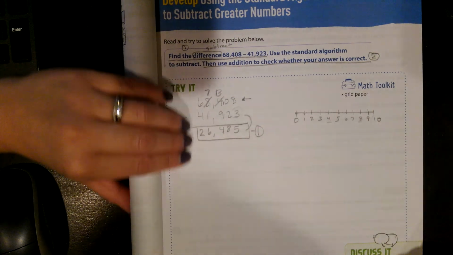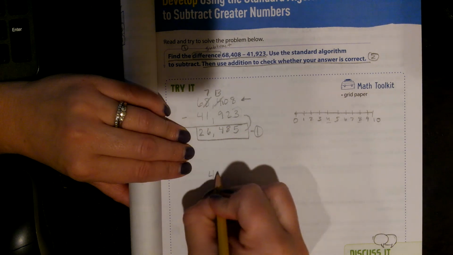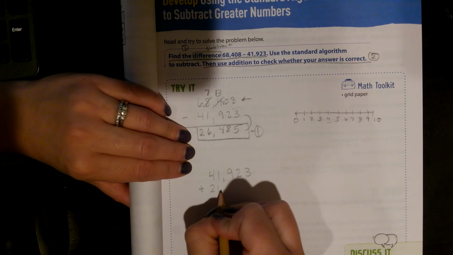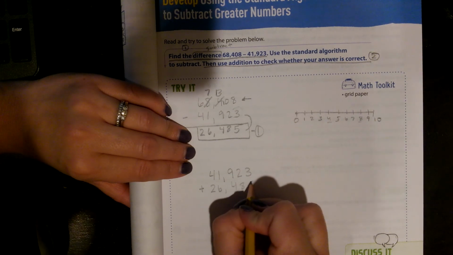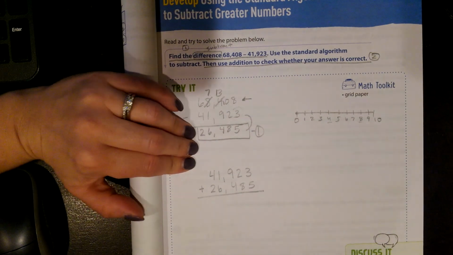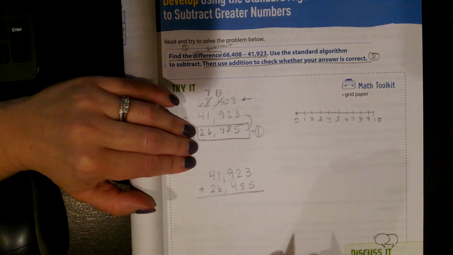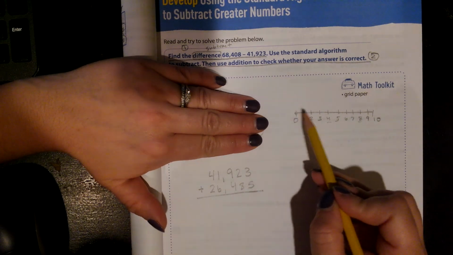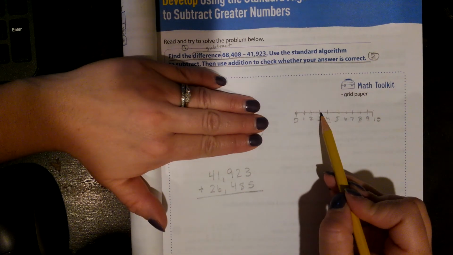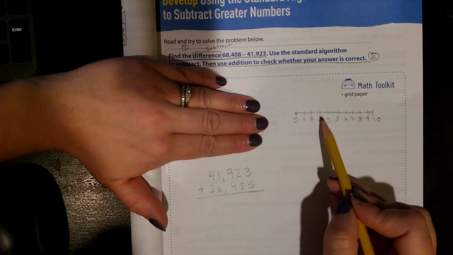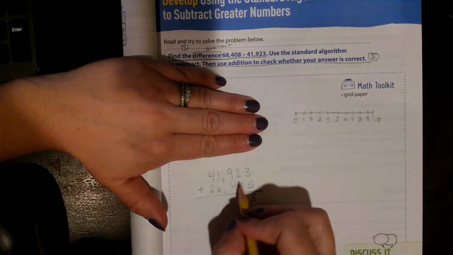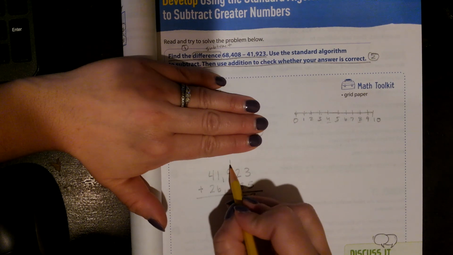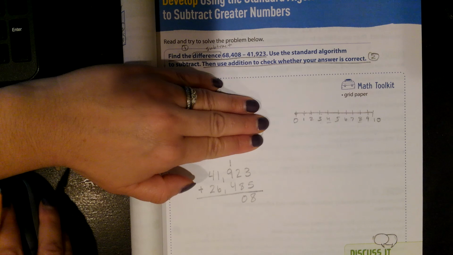Part, whole. Okay. So down here we're going to have 41,923 plus 26,485. We can still use our number line to help us with this. Okay. So we are going to start with 5, 6, 7, 8. Now I'm stopping at 3 because that's the part that's there. And 8 is my answer. 8 plus 2 is 10. Regroup the 1. 1 plus 9 is 10.